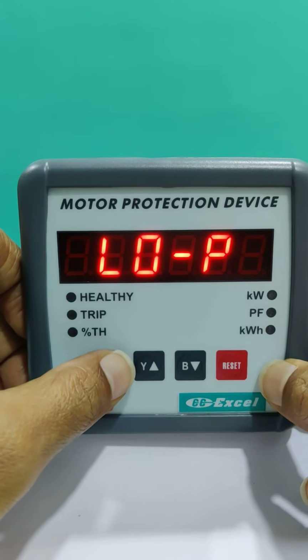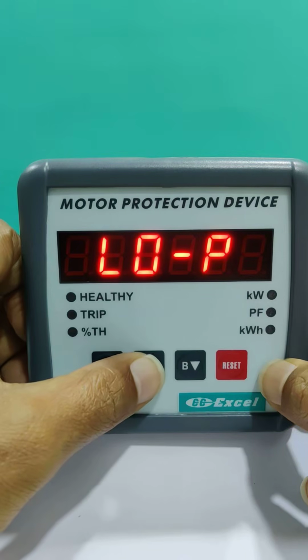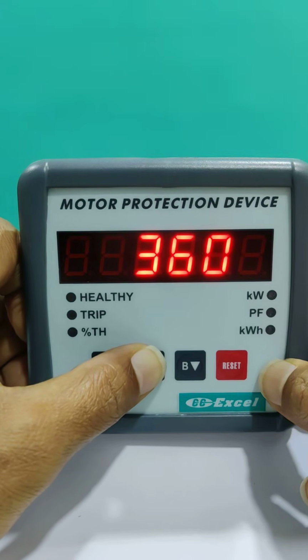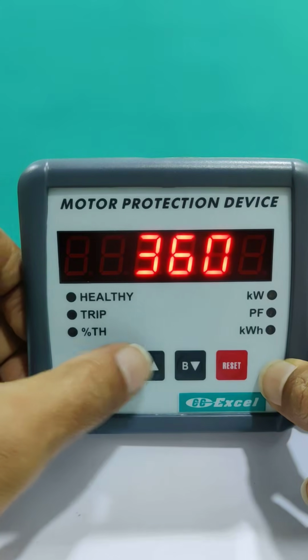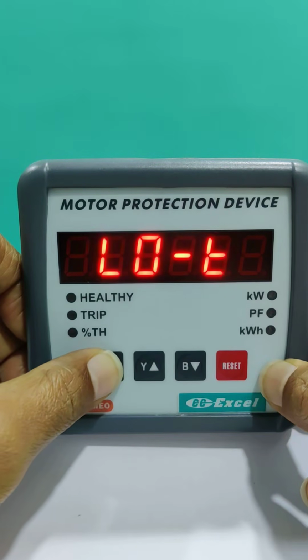Next parameter is LOP, low voltage trip point. To see the value, press Y key. Now it is set as 360 volt. To change the value, use Y and B key. And to save the value, press R key.